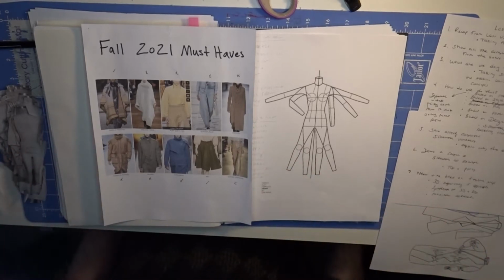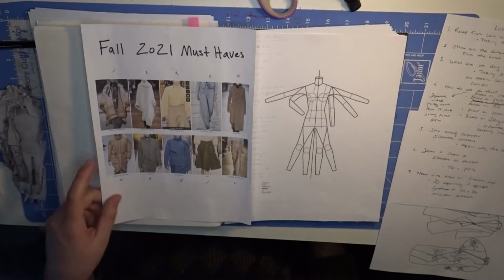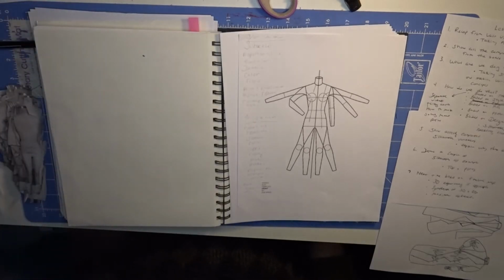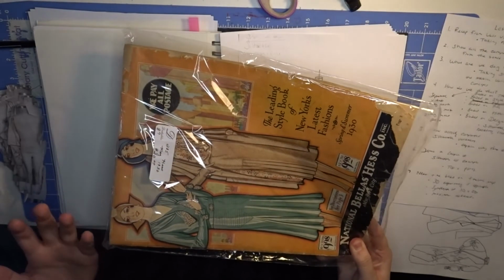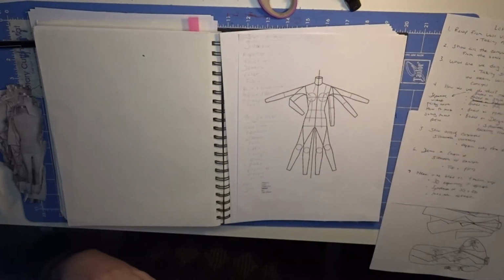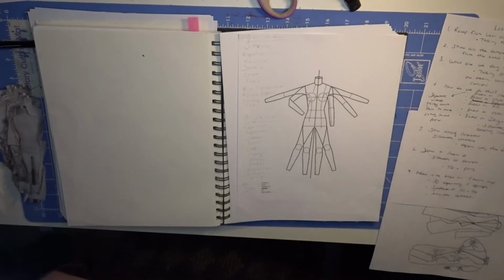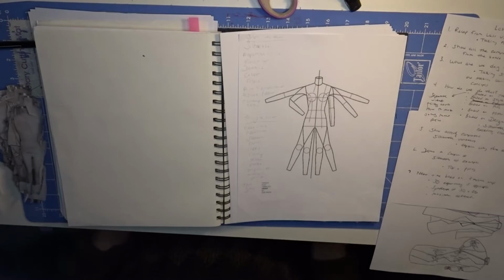Another thing that you can do is base it off of some historical information. You could go and search the web or books, like I have this magazine here, which is from the 1930s. You could use anything that you have around the house or old clothes to reference, and you could start pulling the details from those as you make the silhouettes.